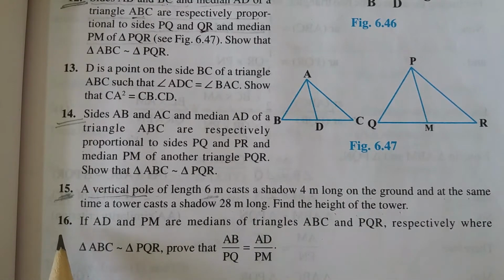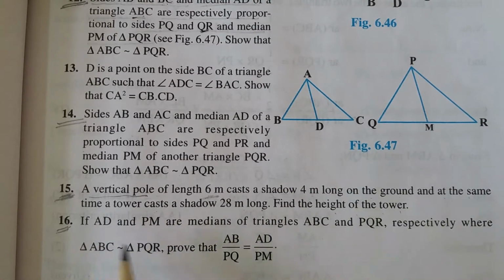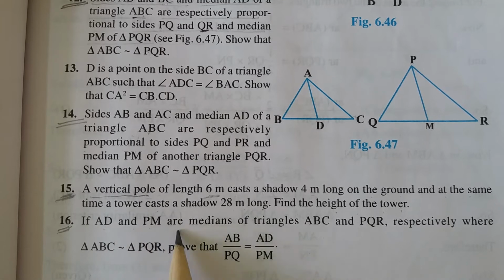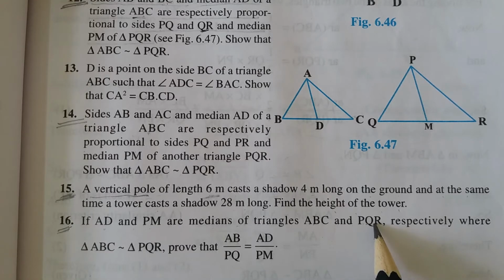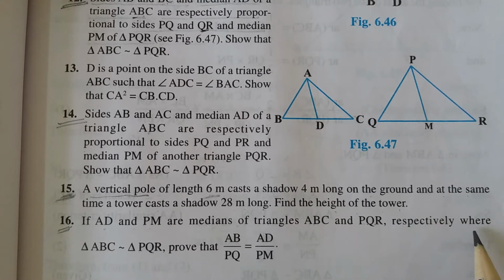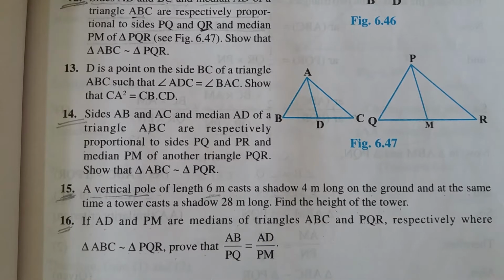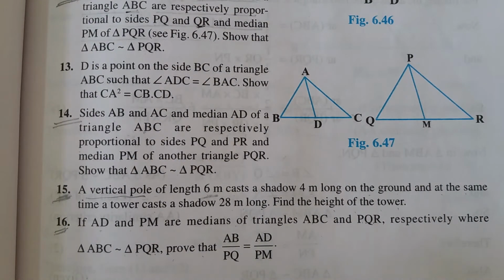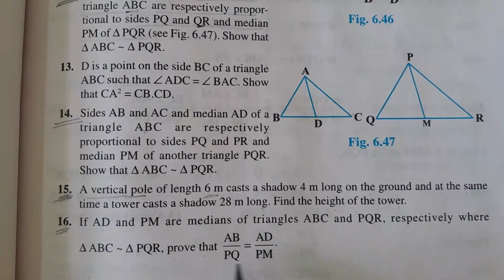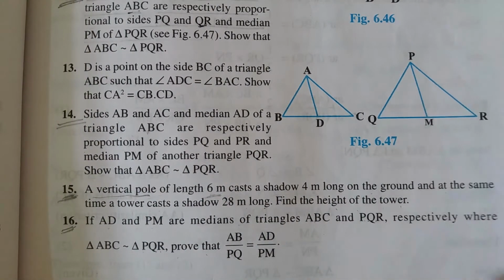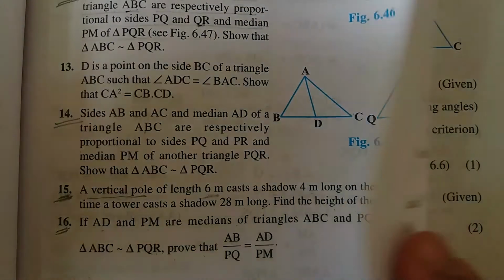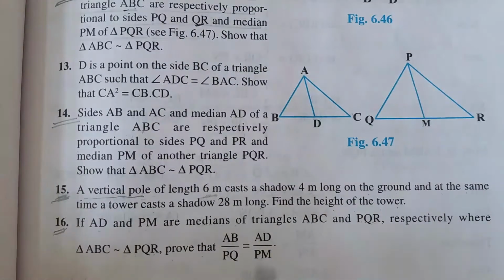Now this is question number 16 here. If AD and PM are medians of triangles ABC and triangle PQR respectively, where triangle ABC is similar to triangle PQR, prove that AB by PQ is equal to AD by PM. Okay, so let's see how we can prove this. In this question, the figure is not given, so we're going to draw it. We will try to figure out how to draw this.